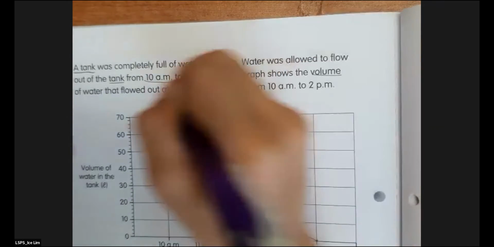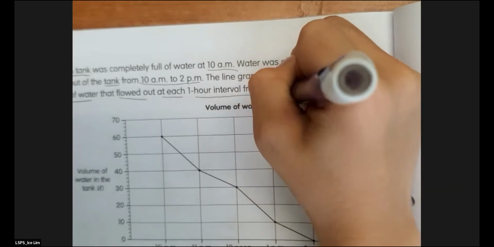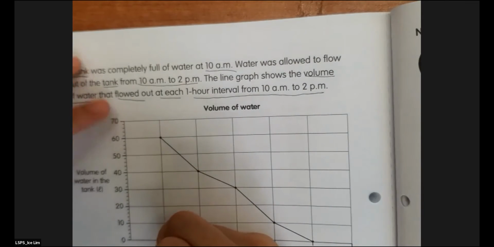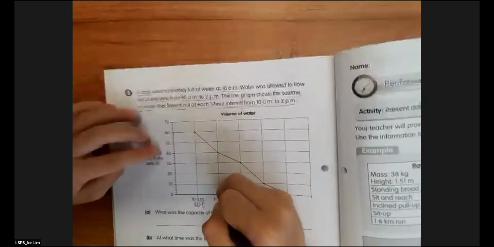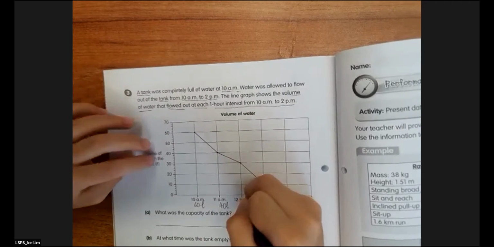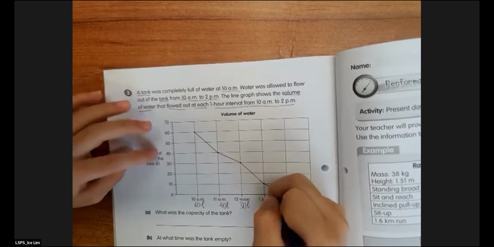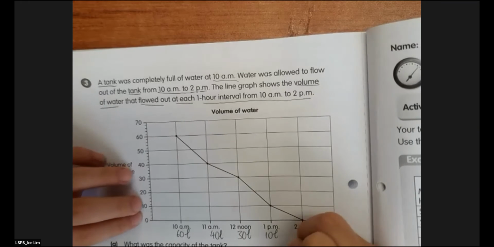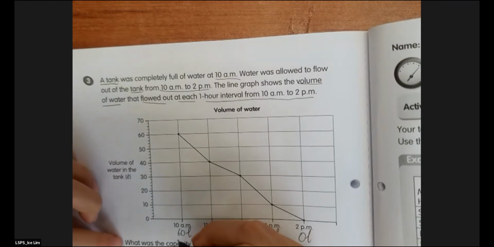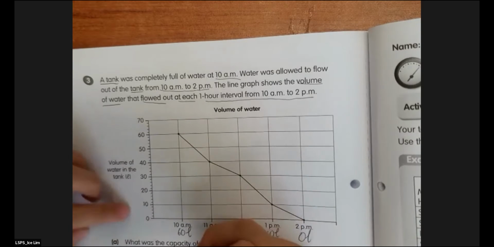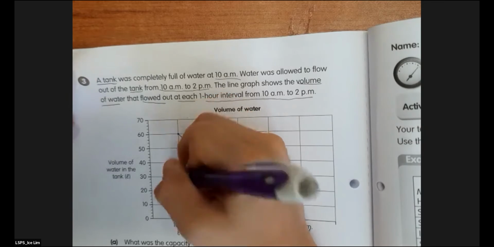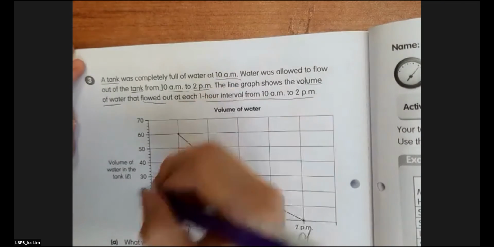It shows the volume of water that flowed out at each 1 hour interval of 10 a.m. to 2 p.m. 10 a.m. is 60 liter, and then 11 a.m. is 40 liter, and 40 liter, and this is 10 liter. That's good. What was the capacity of the tank? The tank is full at first, so the capacity of the tank is 60 liter.